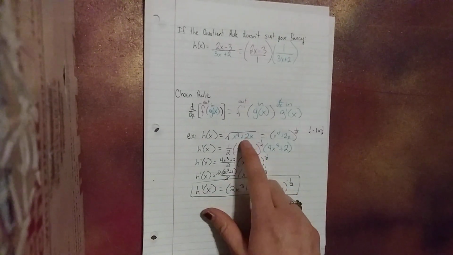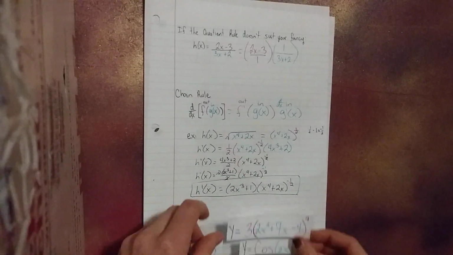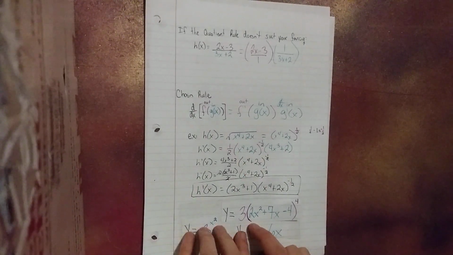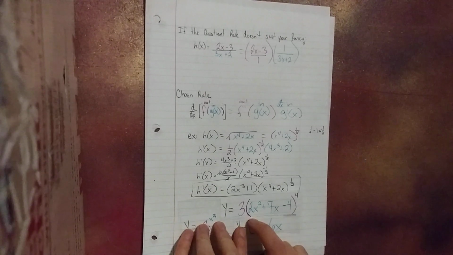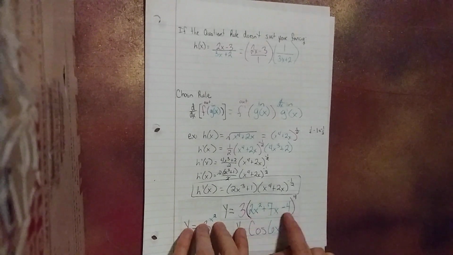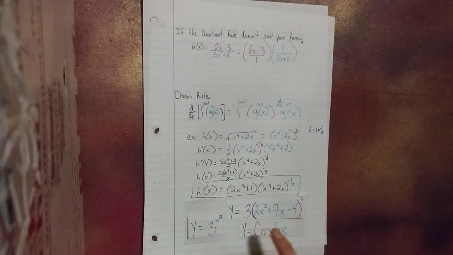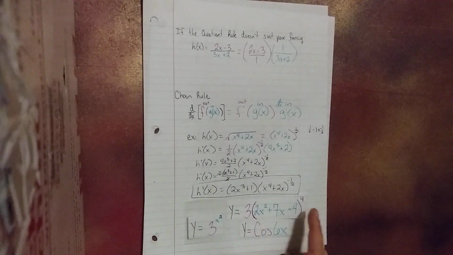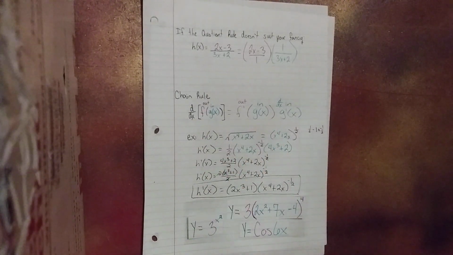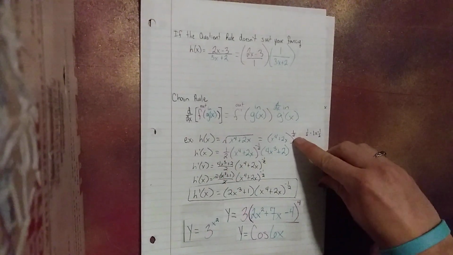So similarly to this equation, we have this one, where we have our inside function right here, and then we have an exponent and a number out front. And this one will work much the same as this one because we have our exponent.